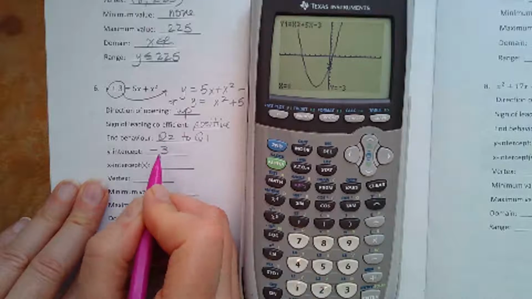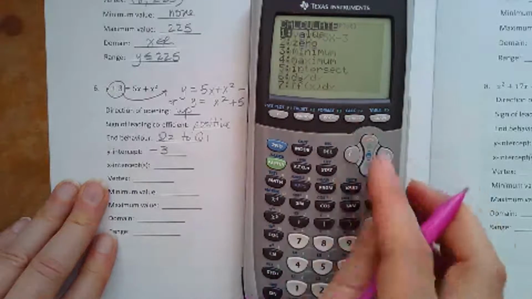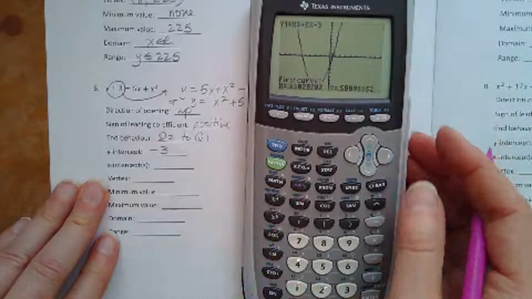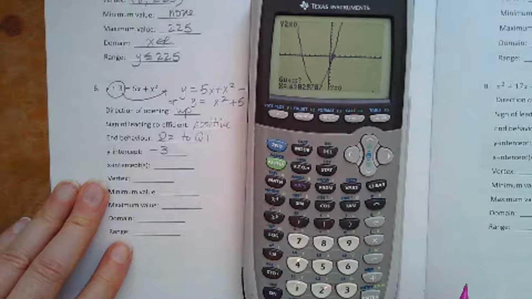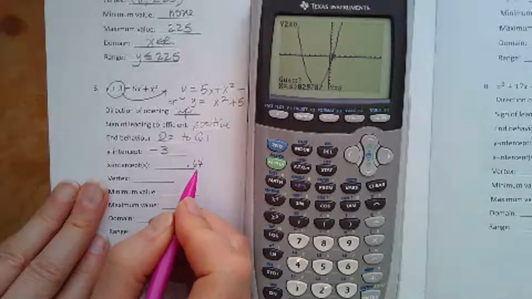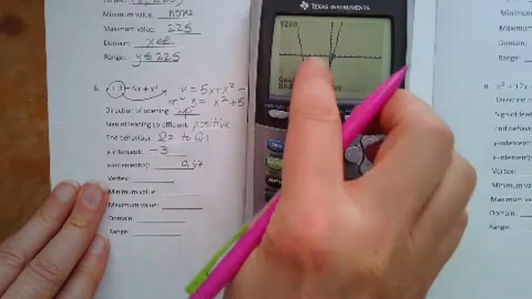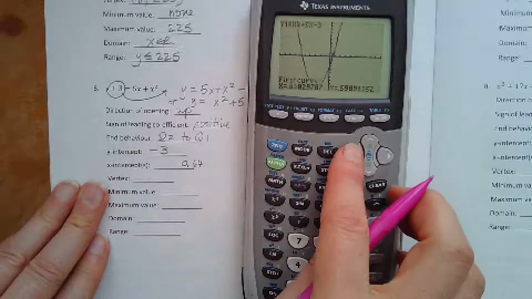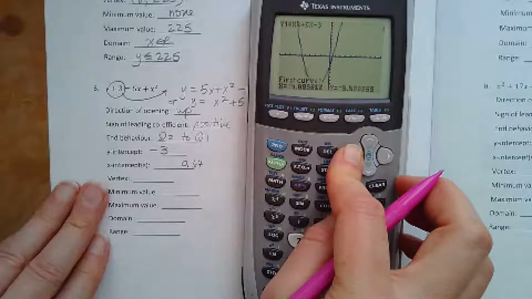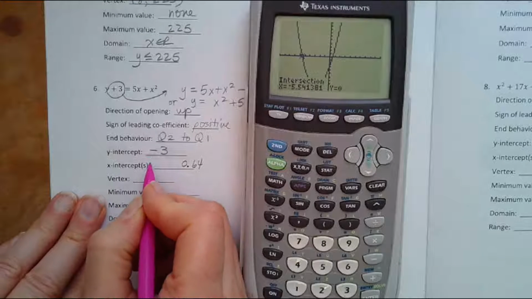Y-intercept -3. I put a y2 of 0, and then I pick my intersect. Okay, let's find this x-intercept first this time. It doesn't really matter which one. So I get 0.64. I'm going to put it over here. 0.64. And now I'm going to find this one. -5.54.